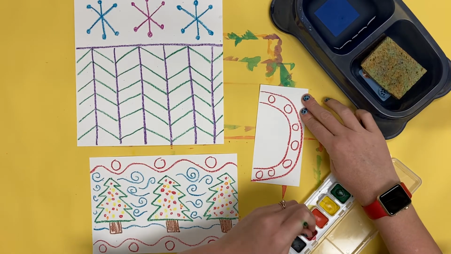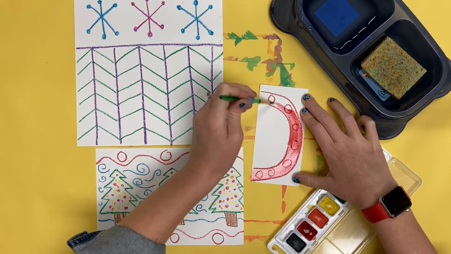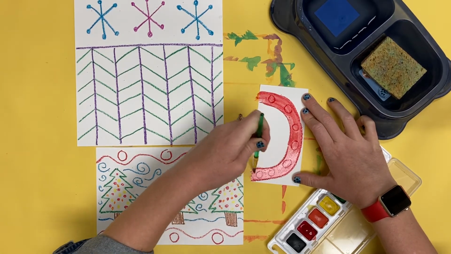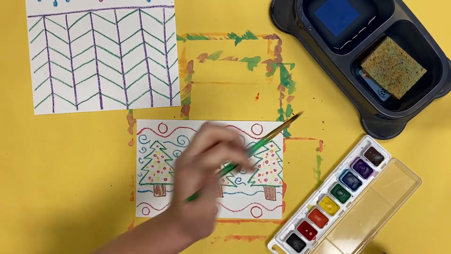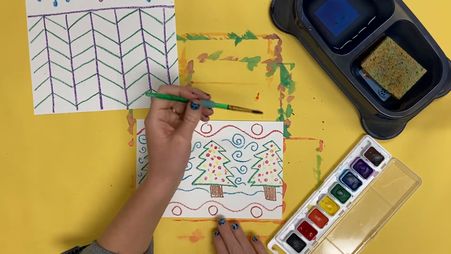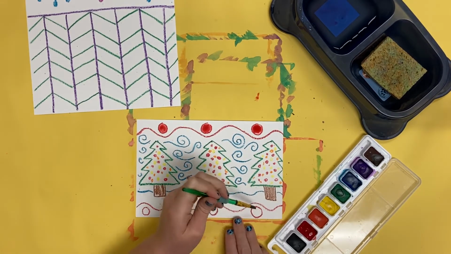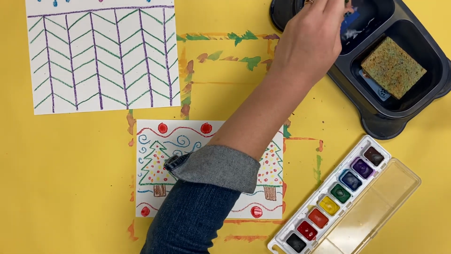I'm going to start by painting the small piece of paper for the handle of the hot cocoa cup. I'm going to choose one color and paint the handle. I do not need to paint the rest of the paper, just the handle. Now I'm going to paint the paper for the hot cocoa cup design. I'm going to use different colors to paint different parts of my paper.